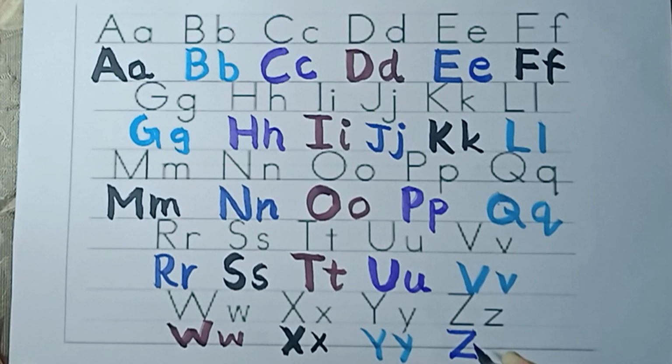Z. It's capital letter Z, and this one is small letter Z. Z for zebra. Z for zoo.